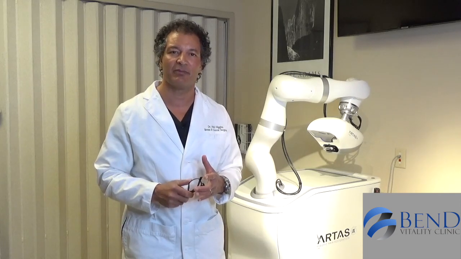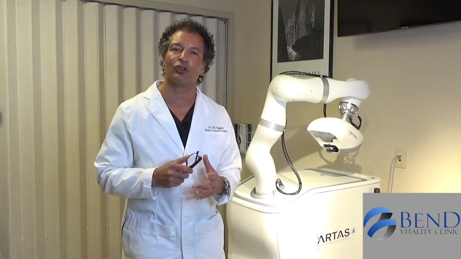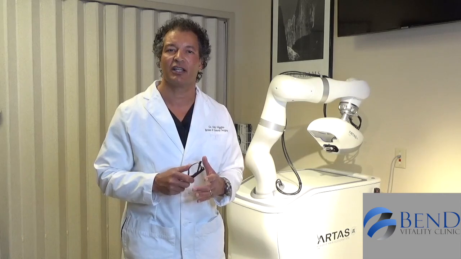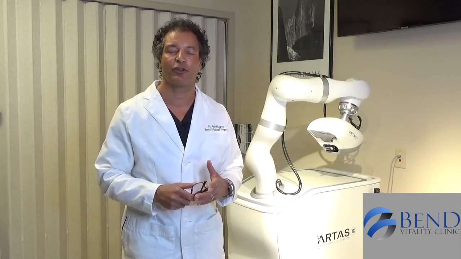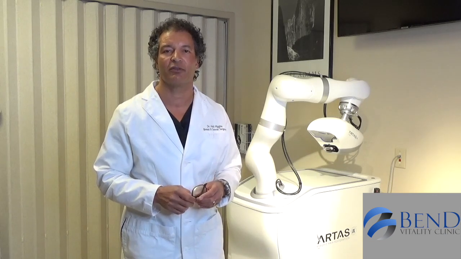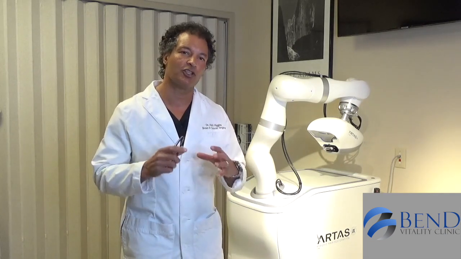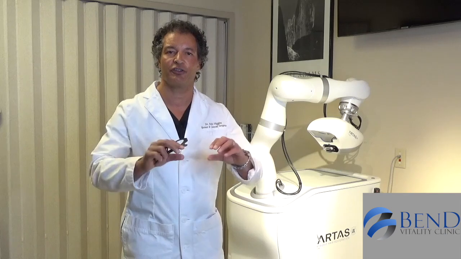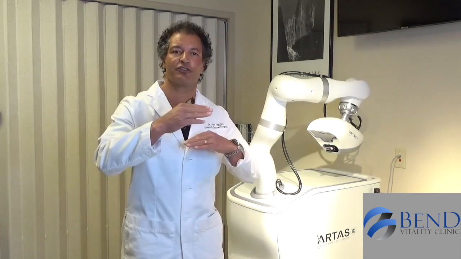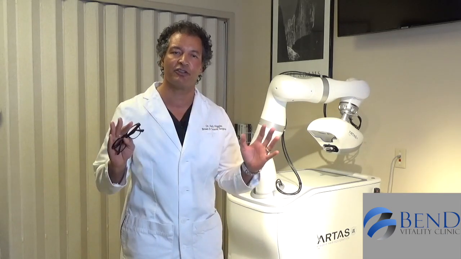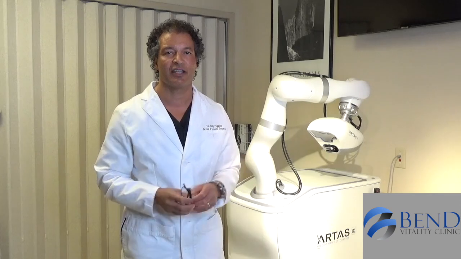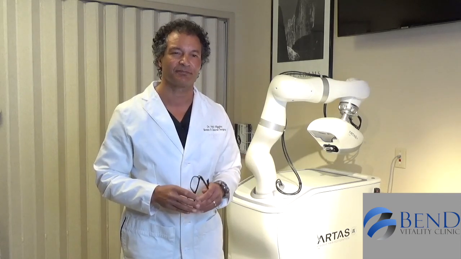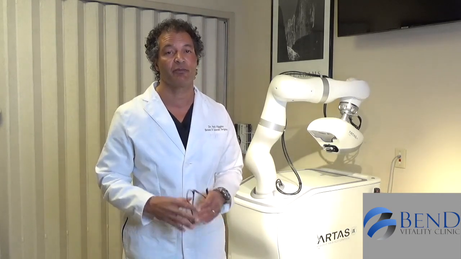I think its biggest benefit is that we can do large harvestings to cover large areas. If someone requires 3,000, 4,000 grafts, a strip procedure is an excellent way to do that. The other benefit is you don't thin out any of the donor zone. You're literally extracting a component of the donor zone and then closing it back up, so the rest of the donor zone remains the same density, number of hair follicles per square centimeter. Again, the downside is you're left with a scar on the back of the head. We don't do that procedure here at the Ben Vitality Clinic.